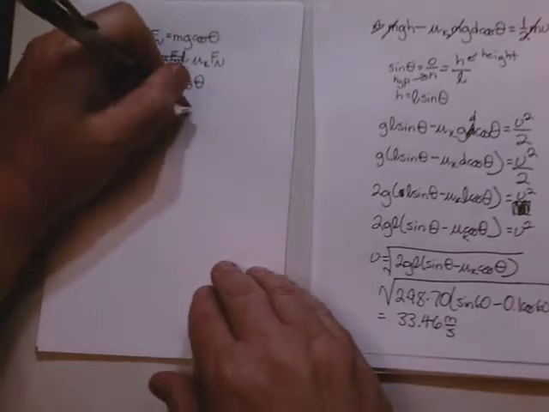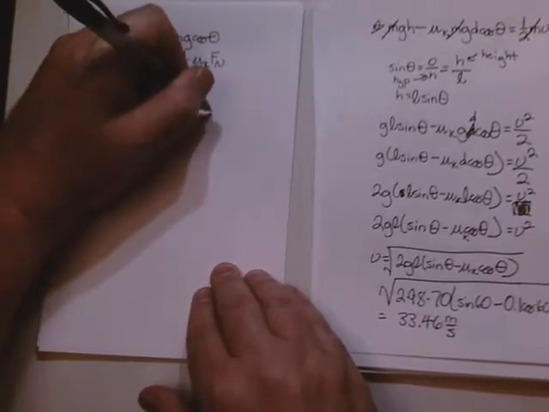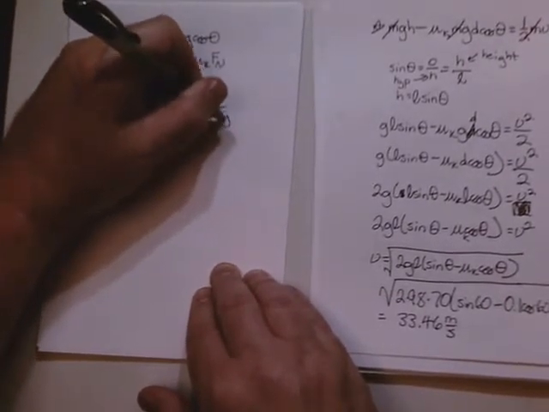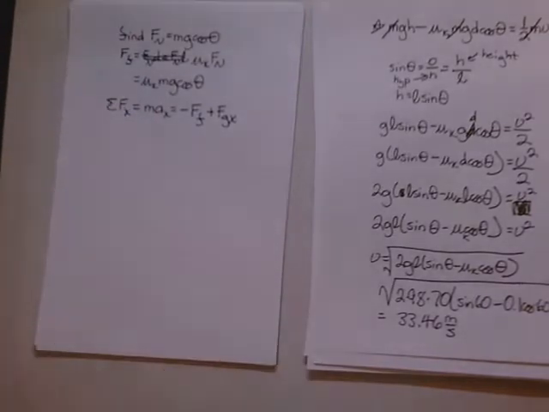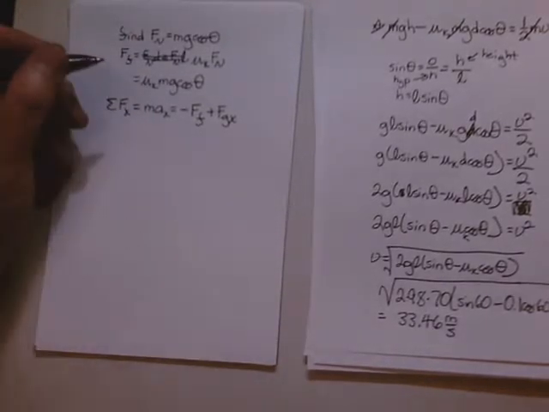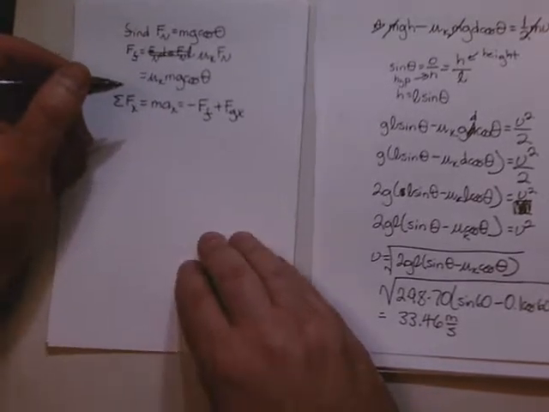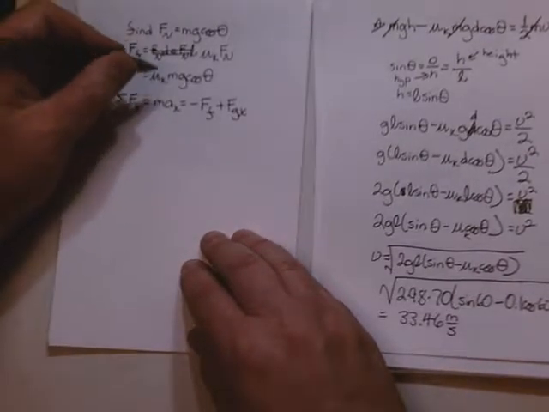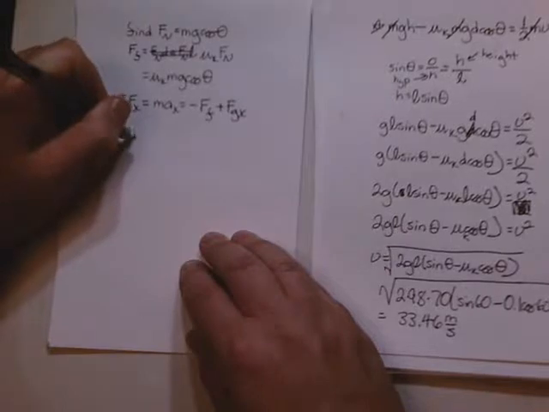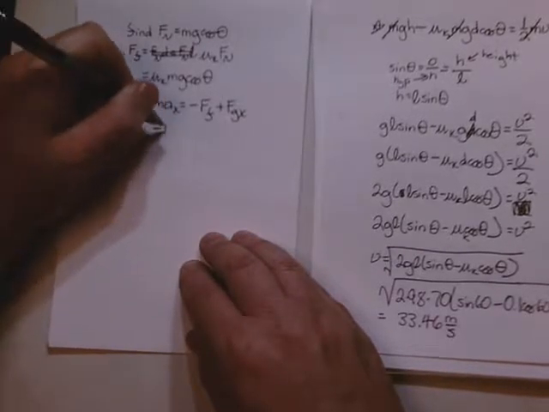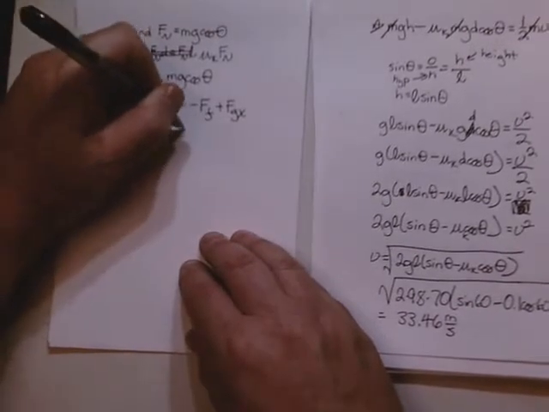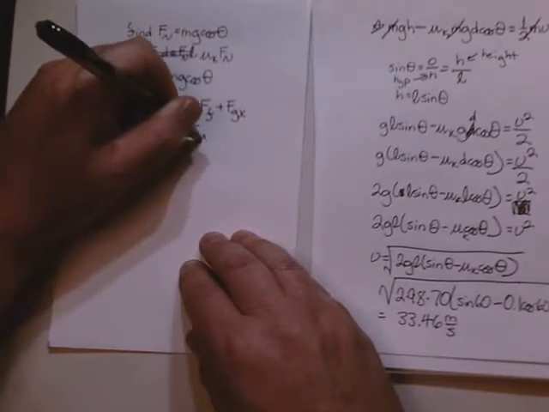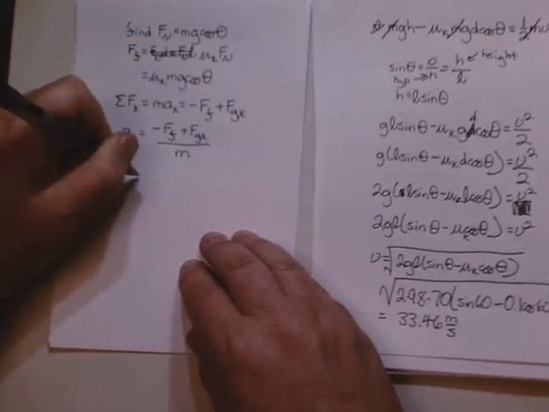So it's minus friction force plus FGX. So a sub x is minus F sub f plus FGX, over m.